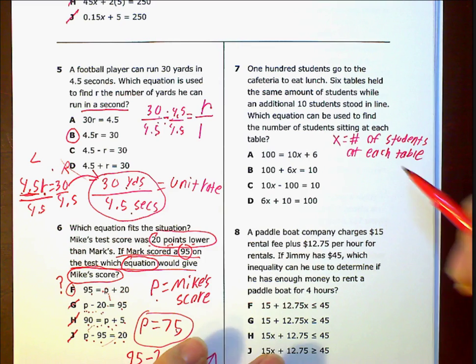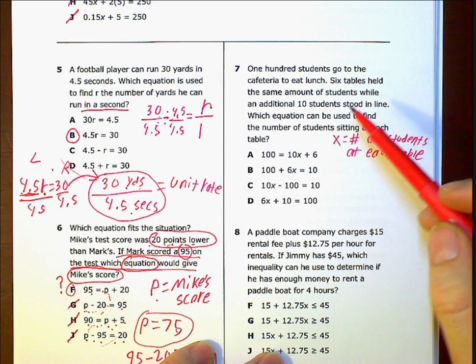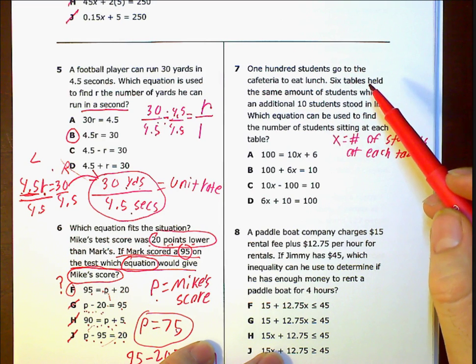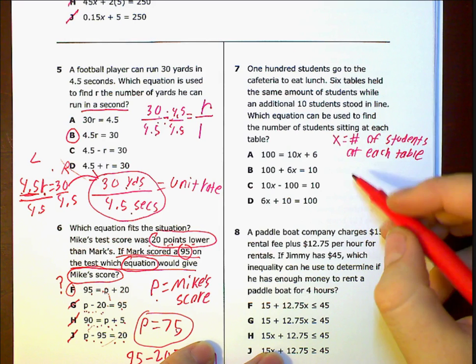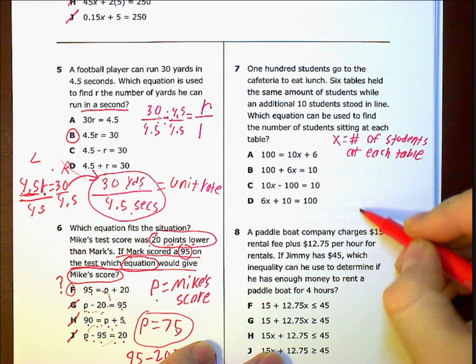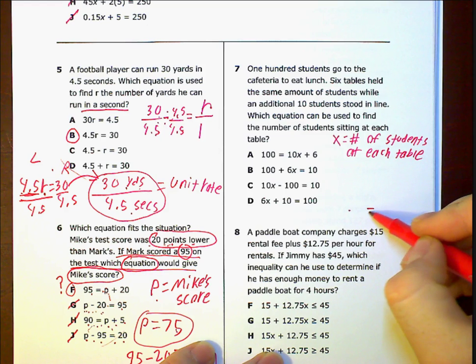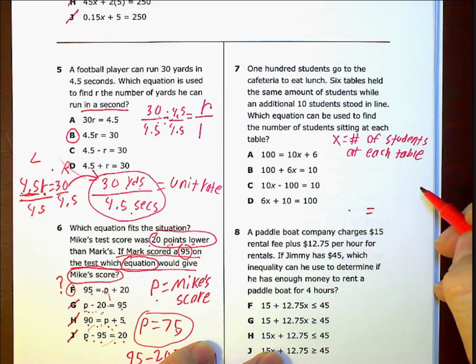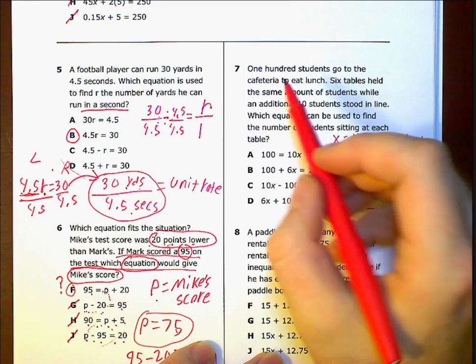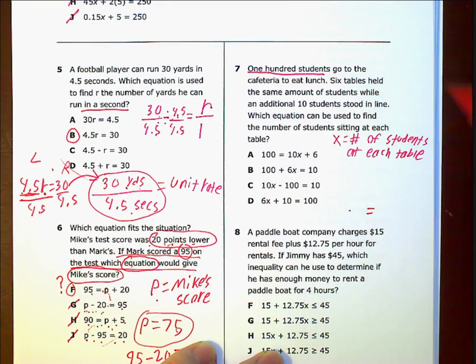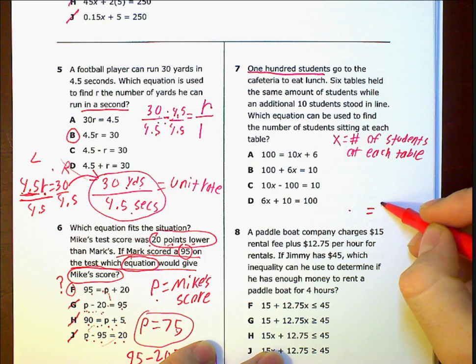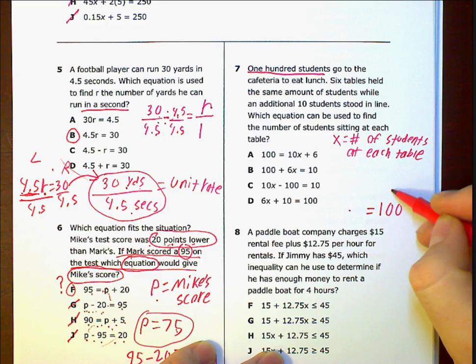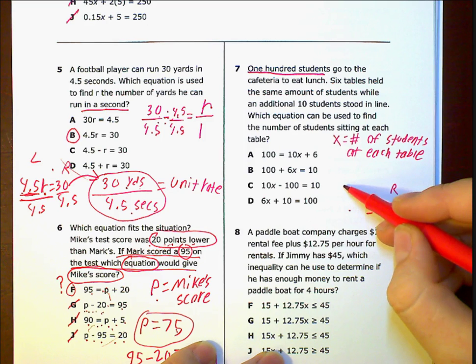So actually, on this one it might make more sense to start out with our ending value, or our total. So down here, usually I do this on the right side of the equation, I'll write my ending value or my total. Well, I know my total is 100 students, because it says that many students go to the cafeteria to eat lunch. So I know on the right side of my equation, I will have 100.